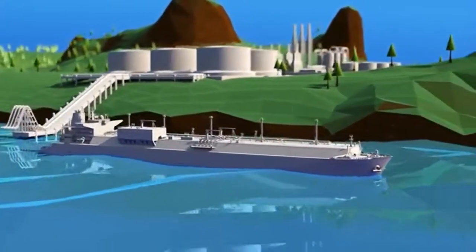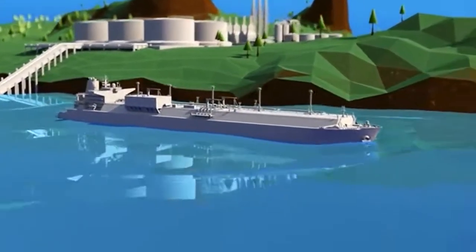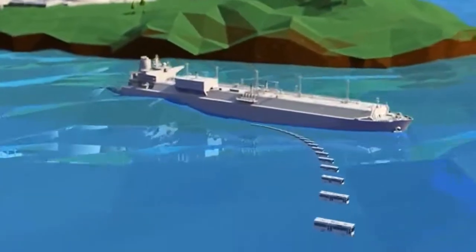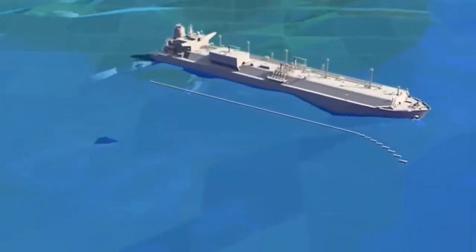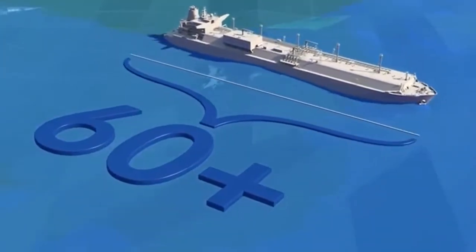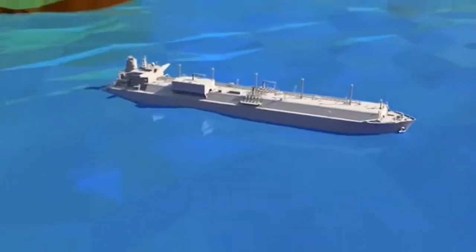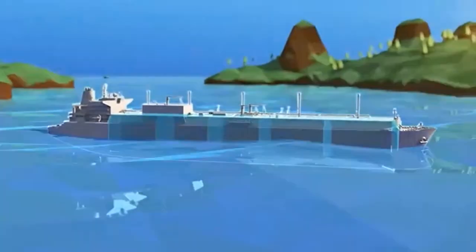LNG shipping tankers transfer natural gas around the world. Some of the largest LNG ships, such as the Q-Max, are longer than 60 city buses. And each Q-Max LNG ship carries enough natural gas to power 70,000 homes for 1 year.